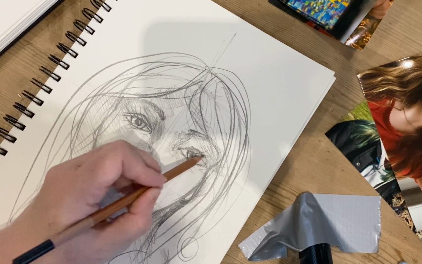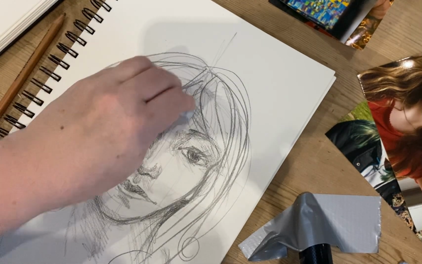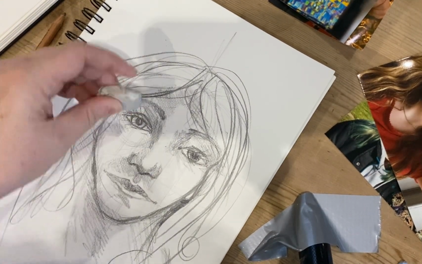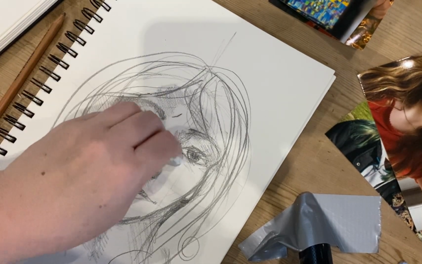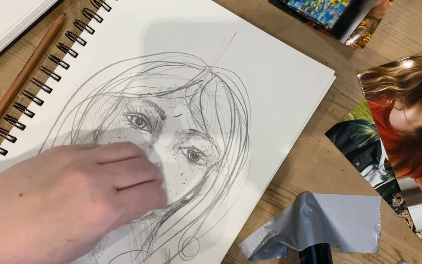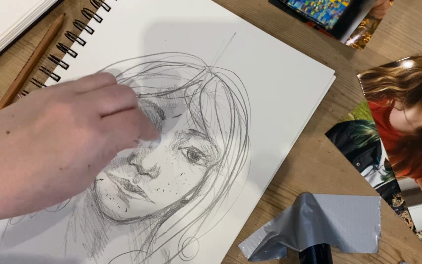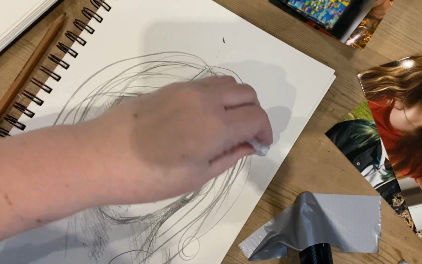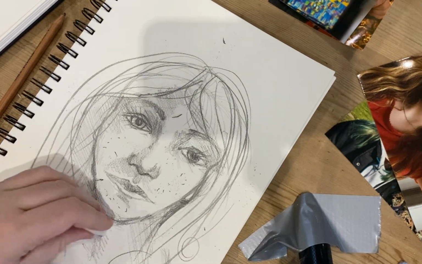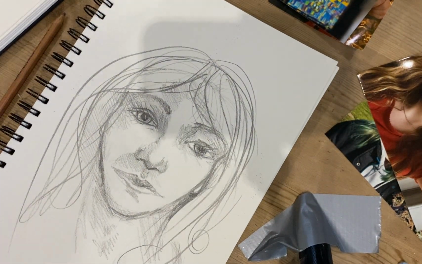So this is already starting to look a bit more like a person, and what you can now do is rub out some of your construction lines, which will really start to help take away any weird straight lines that don't actually belong on a face. They were just there to help you get things in the right place. And now you can see that it starts to look a lot more like a person without the construction lines. So that's the basic proportions.